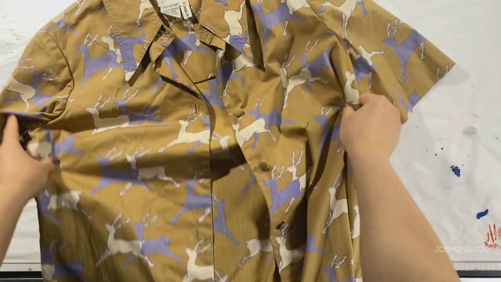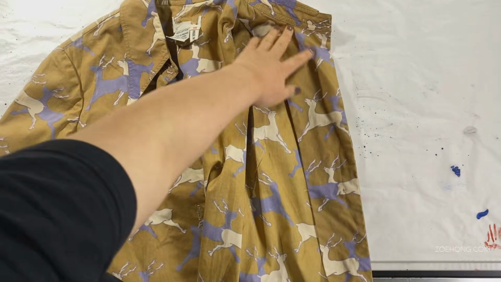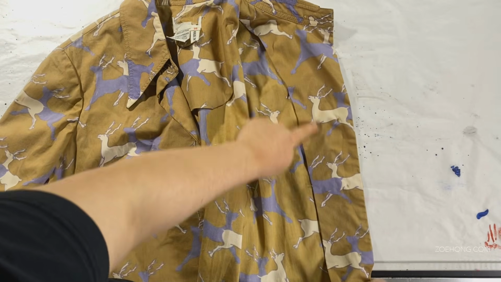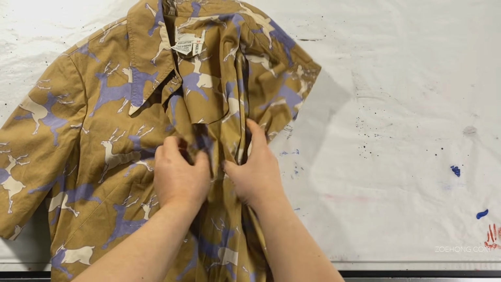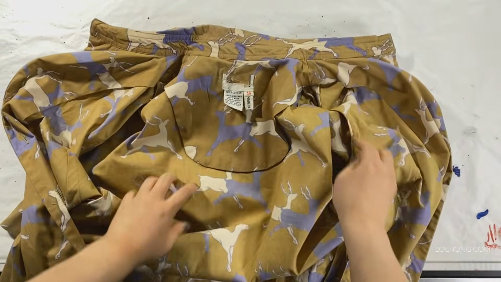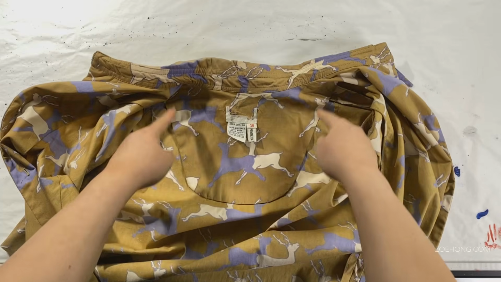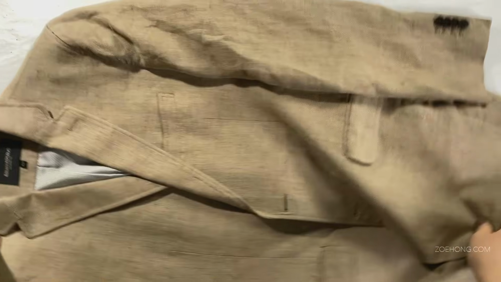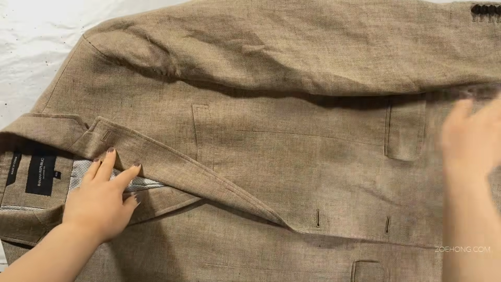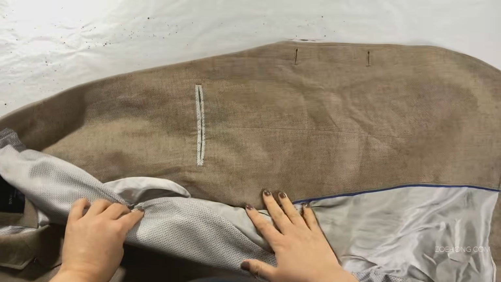Some garments are just finished with facings, and no lining, but just strategically placed facings to finish armholes, finish necklines, and the seams are all finished on the inside, etc. Okay, and other garments are finished with a combination of facings and linings. Very few garments are finished with lining only.